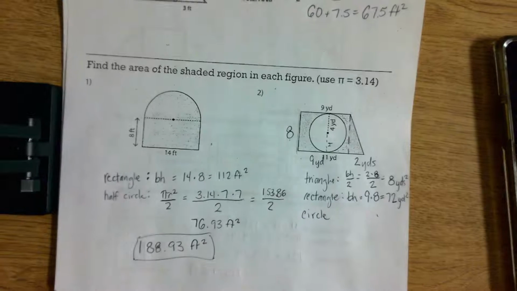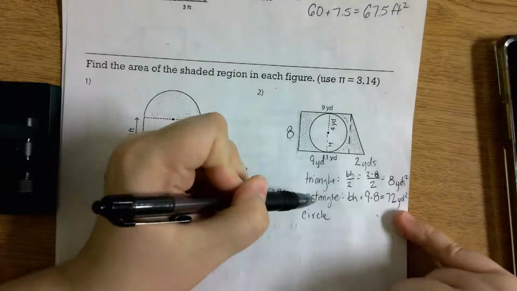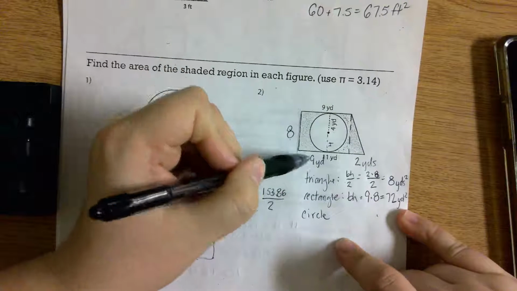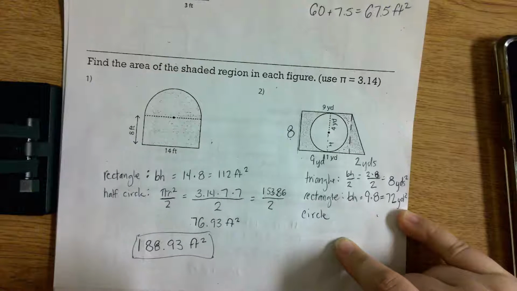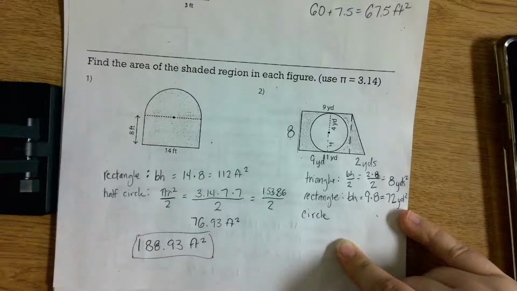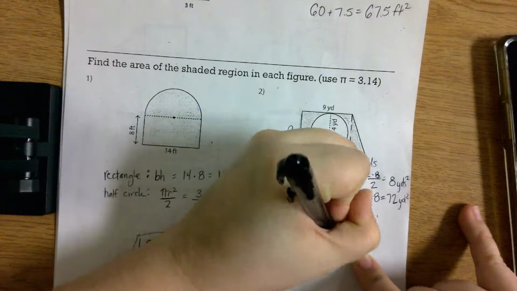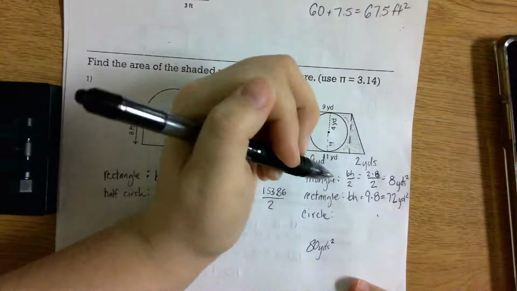And now we have to find the circle. So first of all, we had a complex figure, which means that in total, the gray area, actually not the gray area, this shape is 80 yards squared. We need to find the area of the circle to subtract it from that 80.